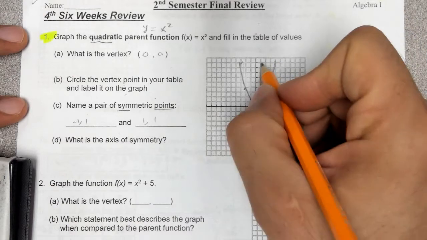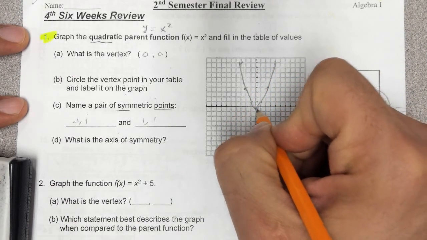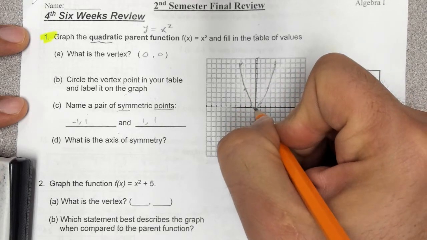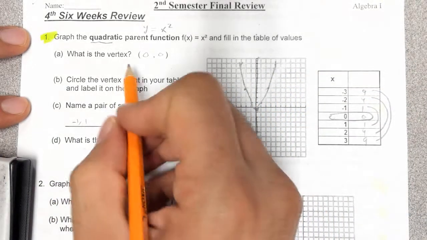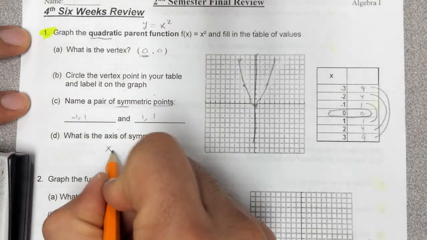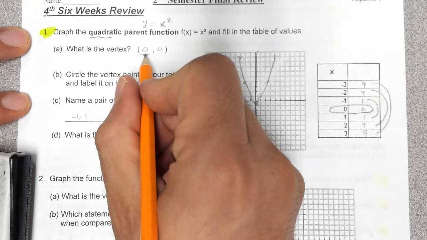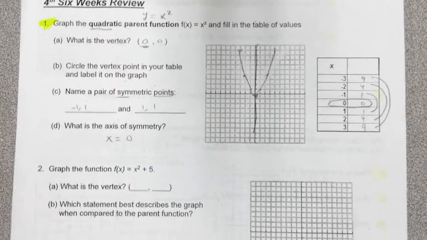Axis of symmetry is a vertical line that crosses the vertex. So it's a straight down line right here that cuts it in half. It always crosses the vertex. Since it always crosses the vertex, the answer is going to be right here in the vertex. It's the x value. X equals 0. Whatever this value is right here in the vertex, that's what the axis of symmetry is. We're going to skip number 2 and go to number 3.